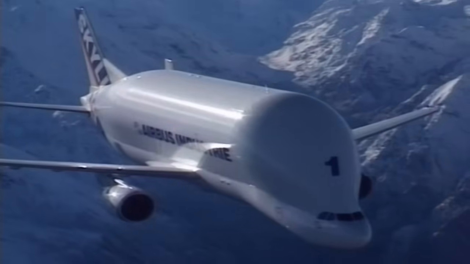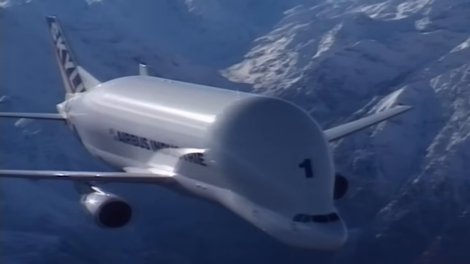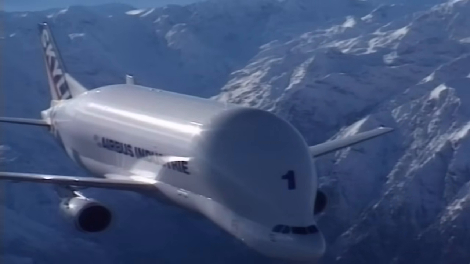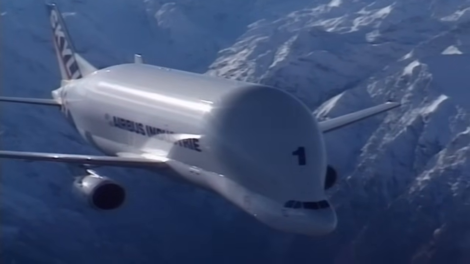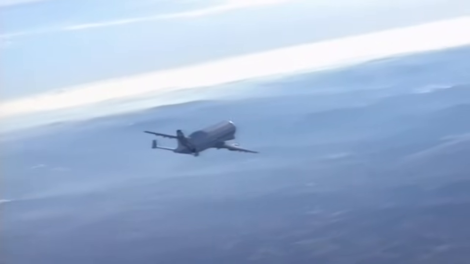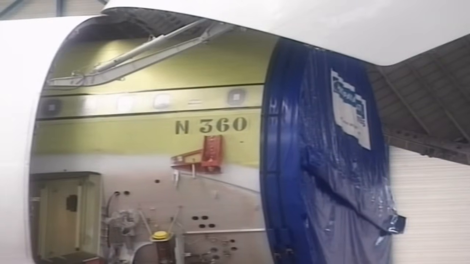It has a main deck cargo volume greater than the Lockheed Galaxy, the Antonov AN-124, and the American C-17 military cargo planes. The Beluga carries freight over a range of 1,000 miles.